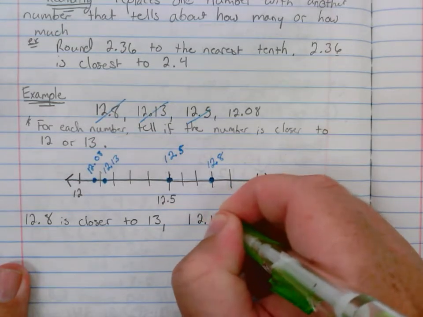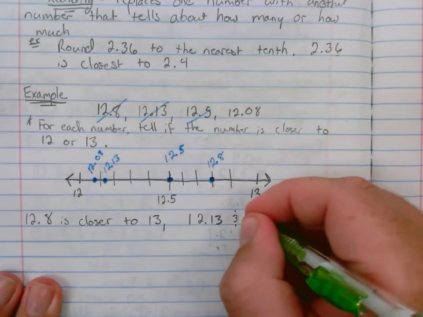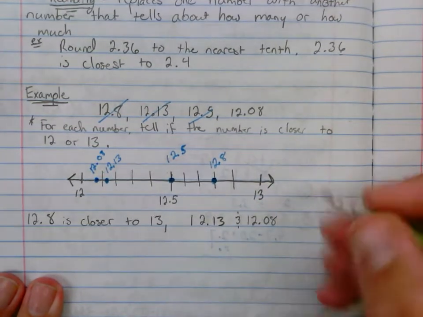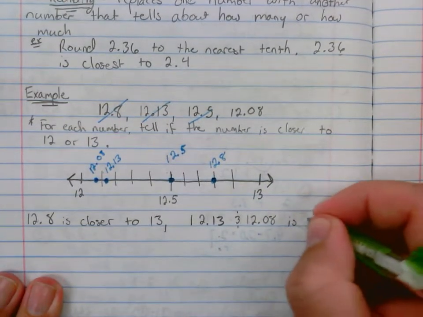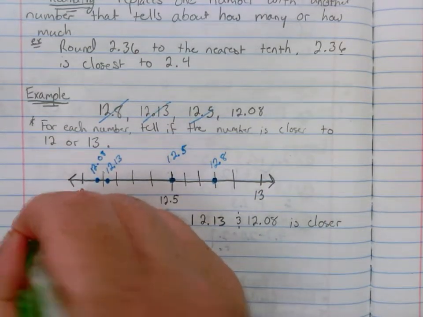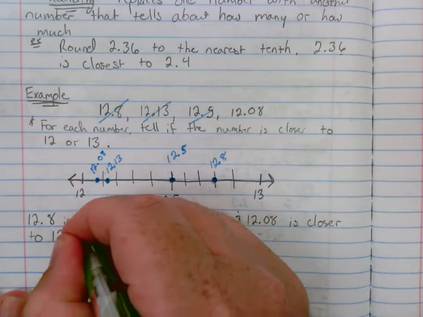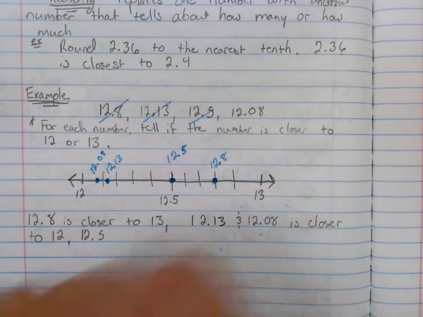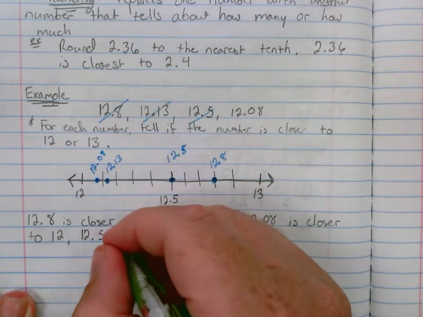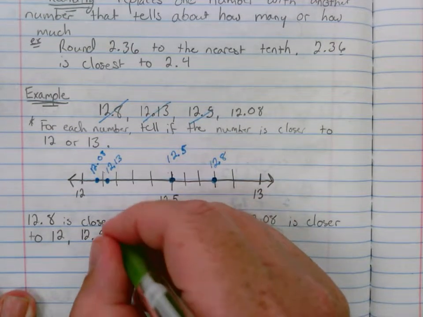12 and 13 hundredths, and 12 and 8 hundredths is closer to 12. And 12 and 5 tenths is halfway between 12 and 13.